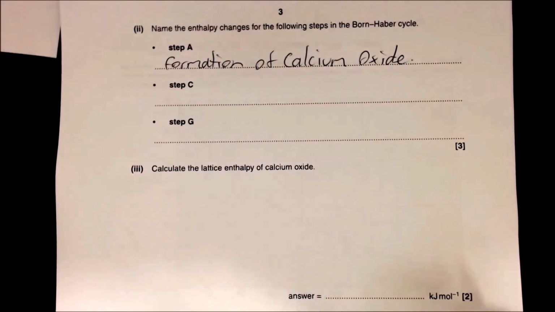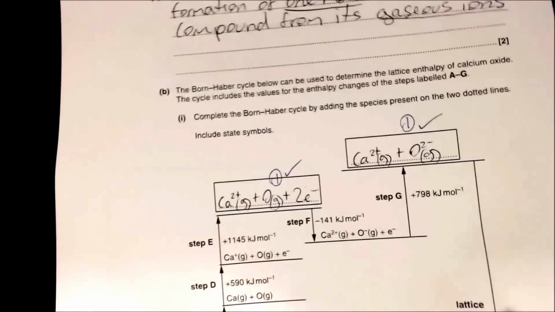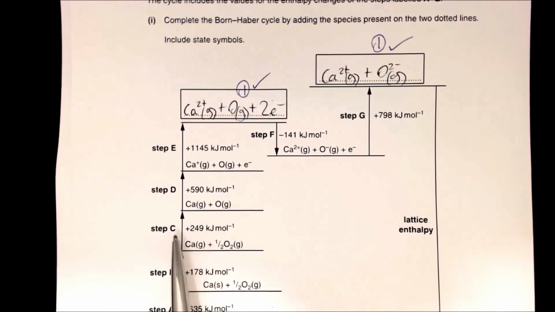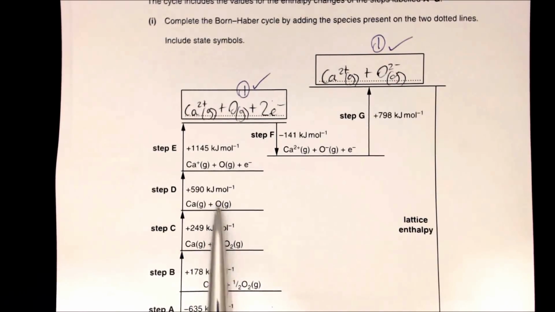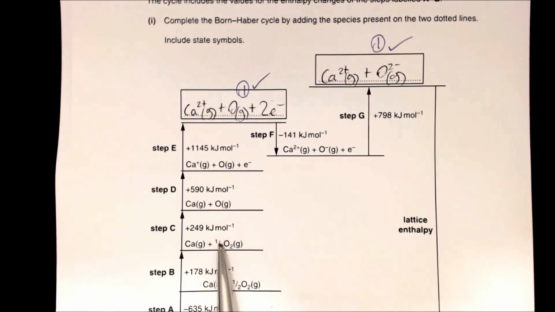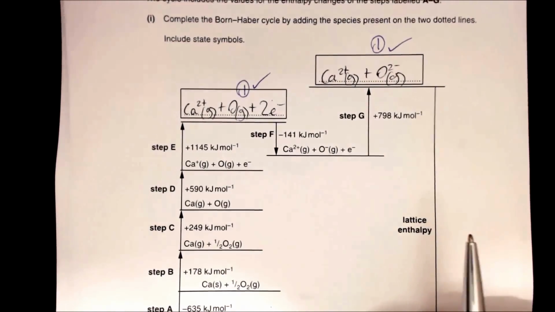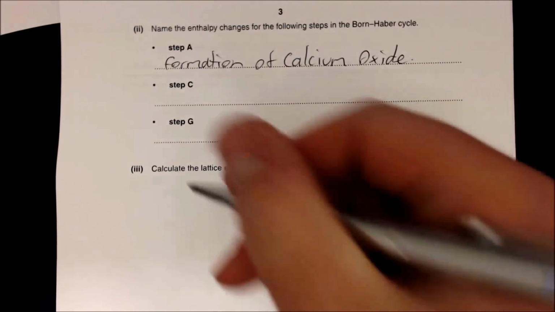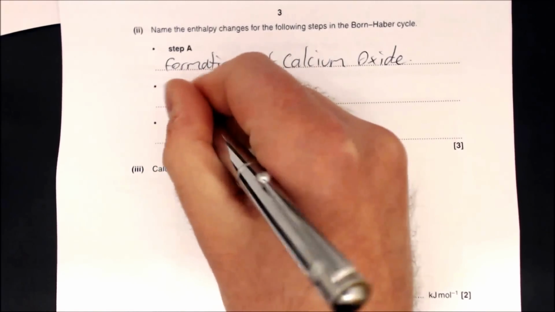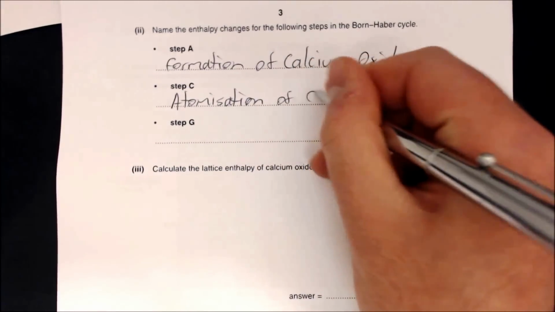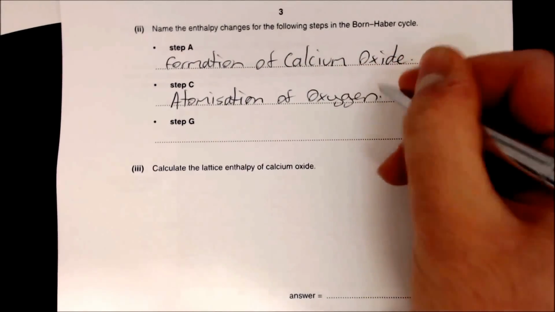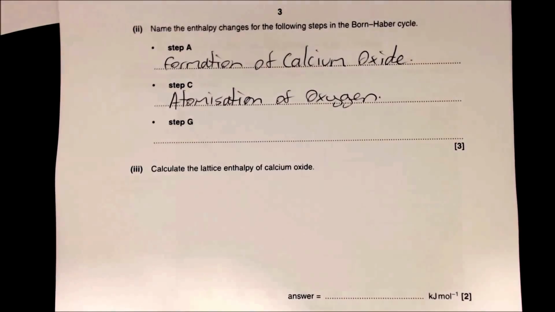Okay, and then if we look at step C, bring that back in. So step C is this one. You can see we're going from calcium gas and half O2 gas to calcium gas and O gas. So what's changed here is we've gone from molecular oxygen to just atomic oxygen. So we call this atomization of oxygen. Now you have to be specific in this question, and you have to say atomization of oxygen. So you must include both terms, atomization of oxygen. You can't just put atomization.